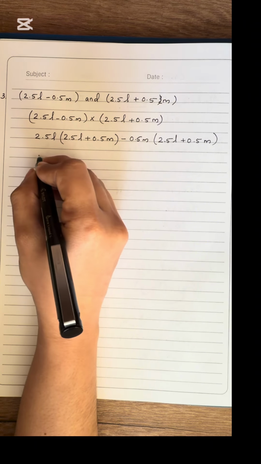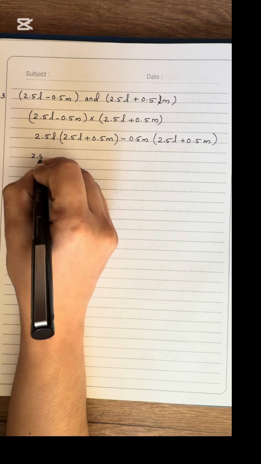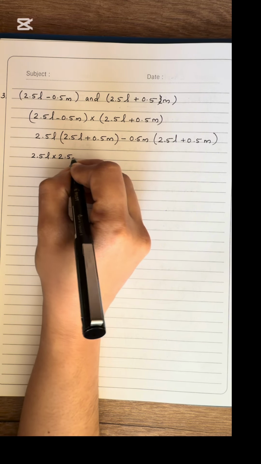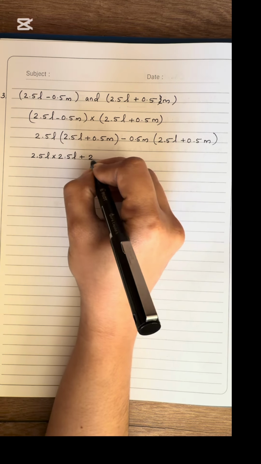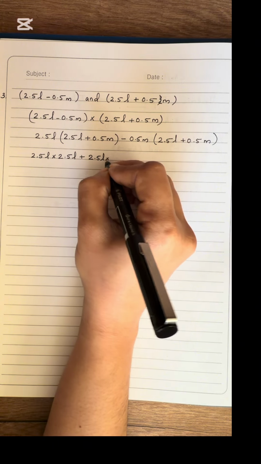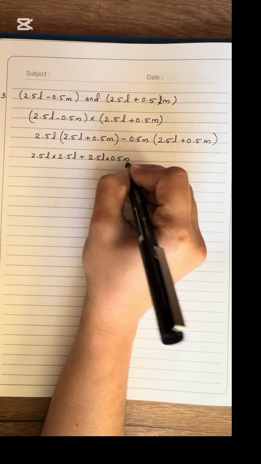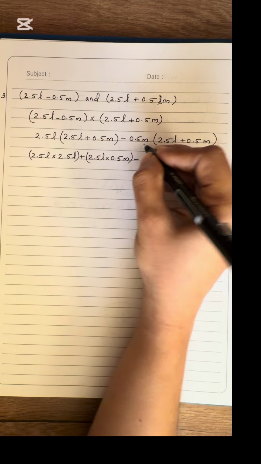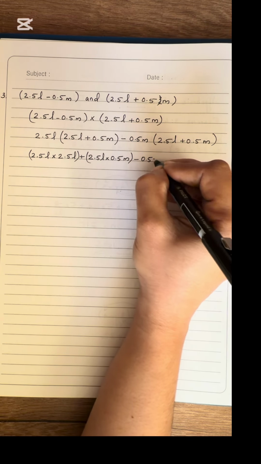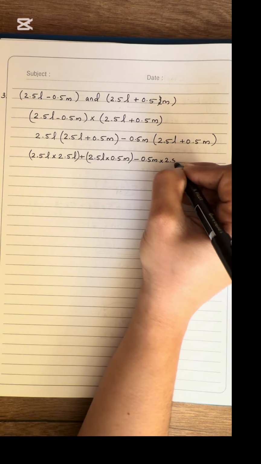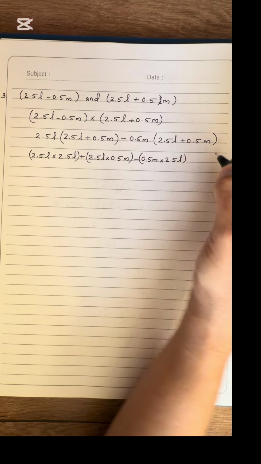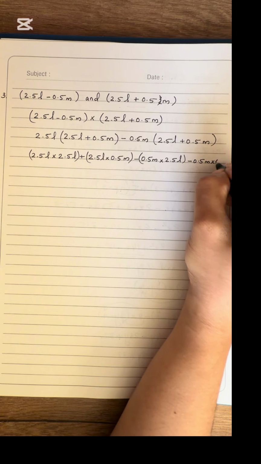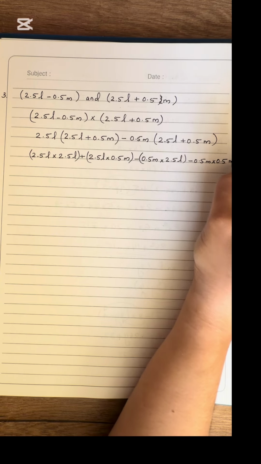Okay, so 2.5 L into 2.5 L plus 2.5 L into 0.5 M minus 0.5 M into 2.5 L minus 0.5 M into 0.5 M.